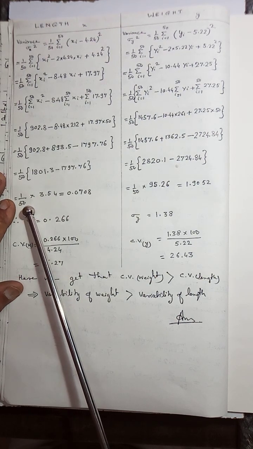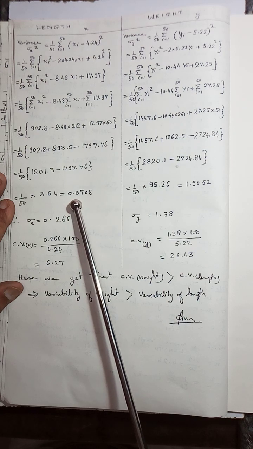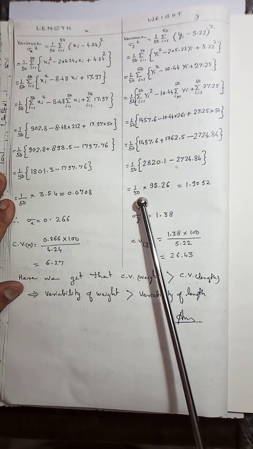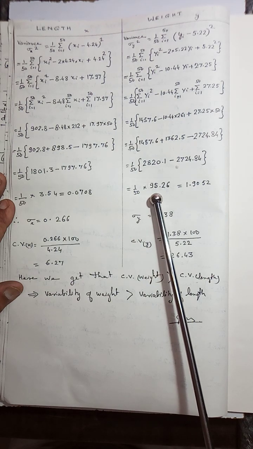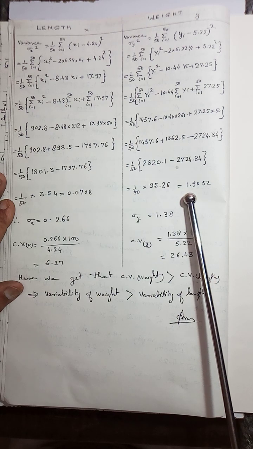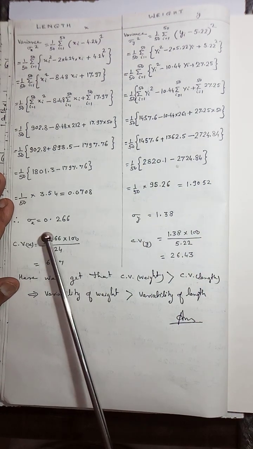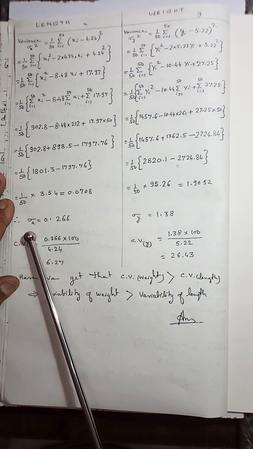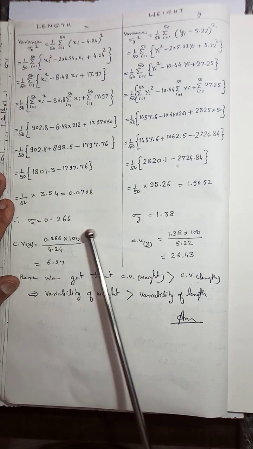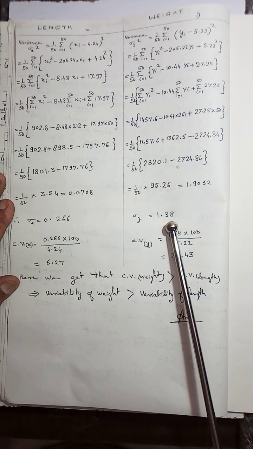Further solve किया so 1/50 into 3.54 is equal to 0.0708 divide करके. Here also 1/50 into 95.26 and after solving you will get 1.9052.